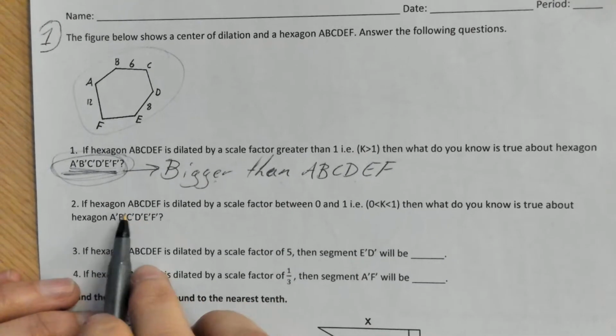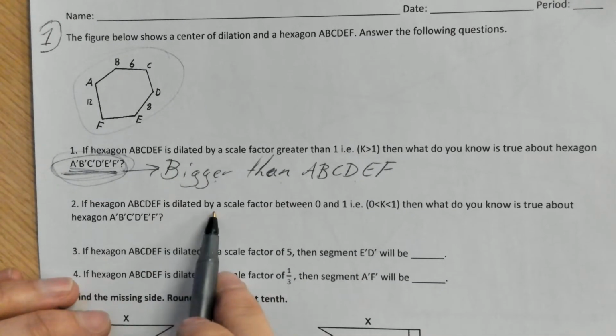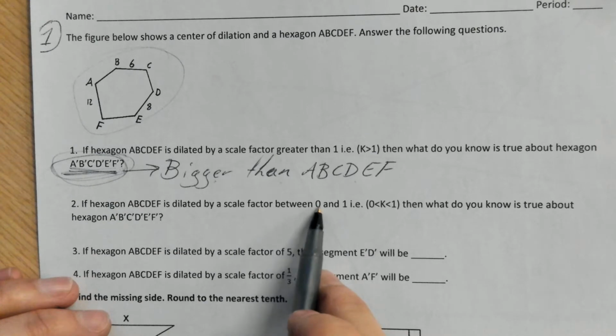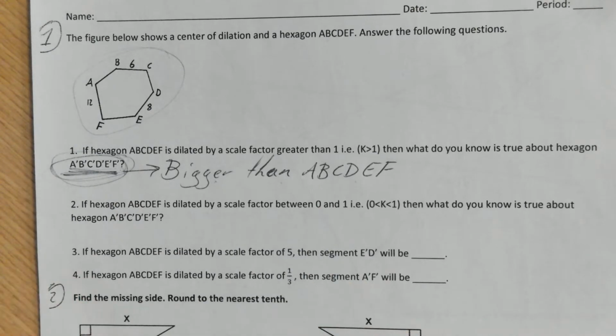Now question 2, if this hexagon is dilated by a scale factor between 0 and 1. Okay, this would be like a scale factor of 0.1, 0.5. This also applies to fractions that are less than 1, like 1/2, 1/3, 2/3. Okay, so these fractions are less than 1.